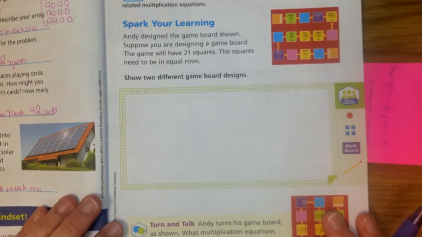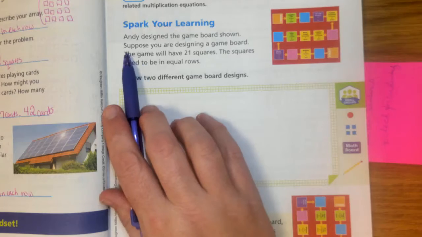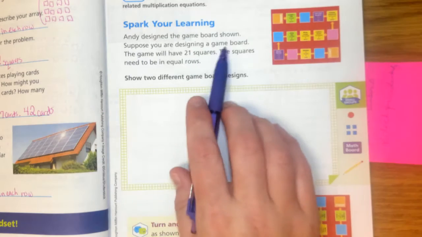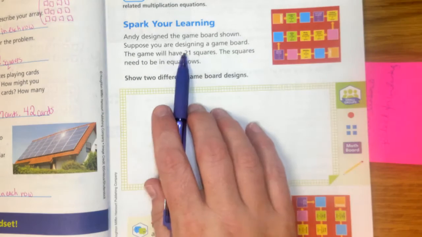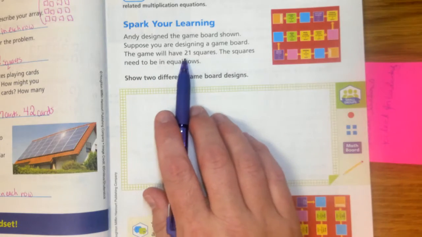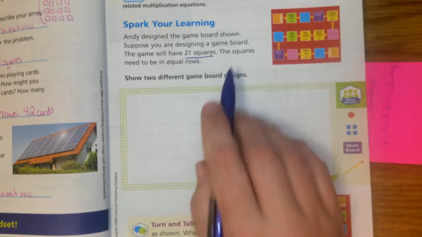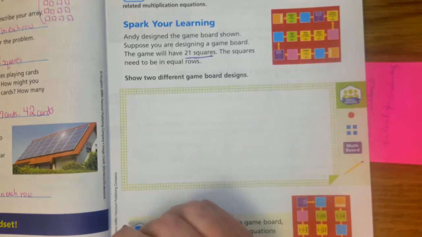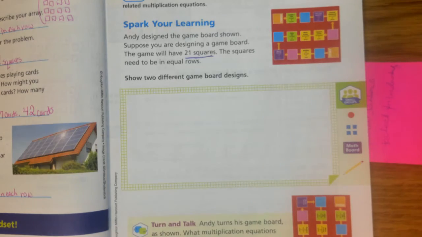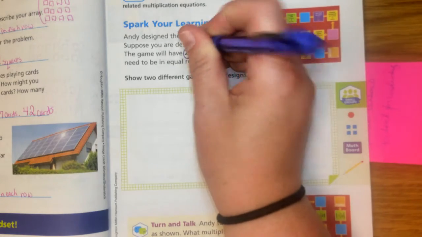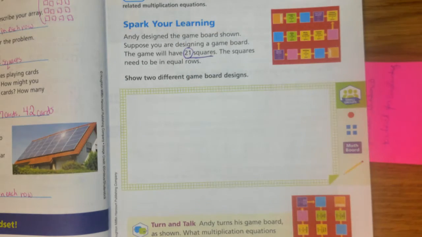Okay, so in Spark Your Learning, Andy designed the game board shown. Suppose you are designing a game board. The game will have 21 squares. The squares will need to be in equal rows. So let's think about this for a minute. We need to have equal rows, and we know we need 21 squares.